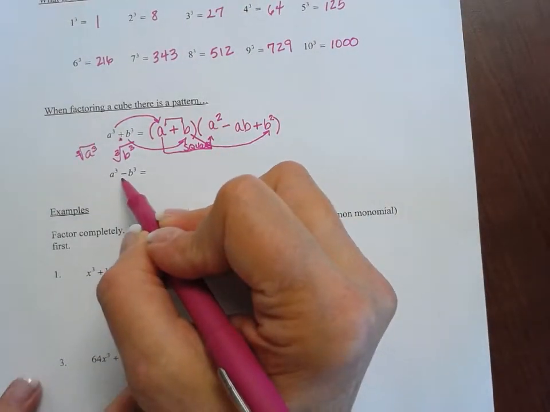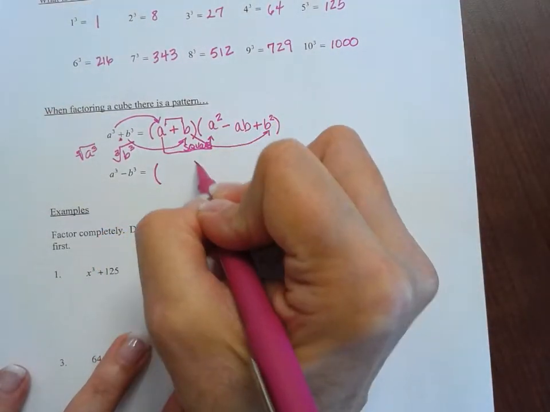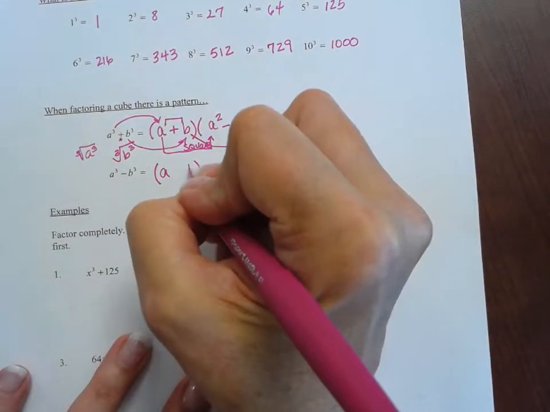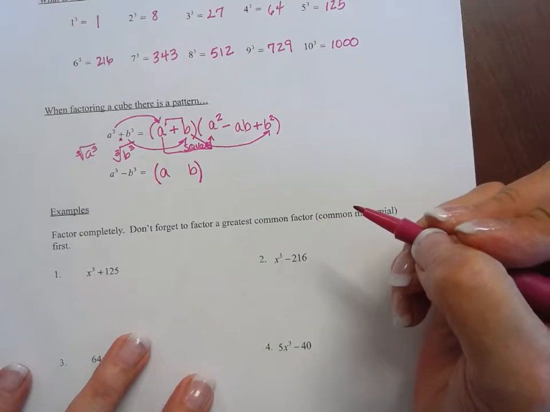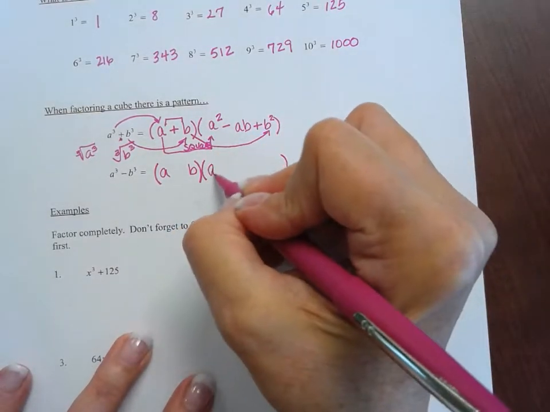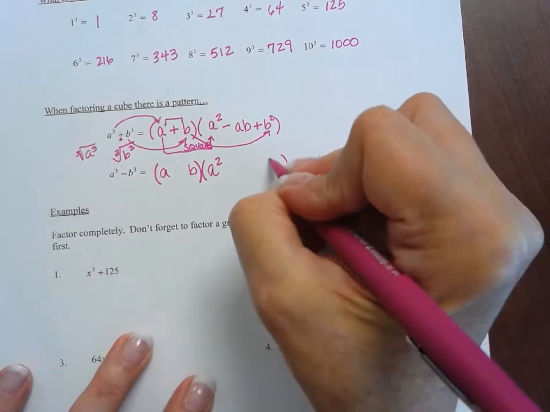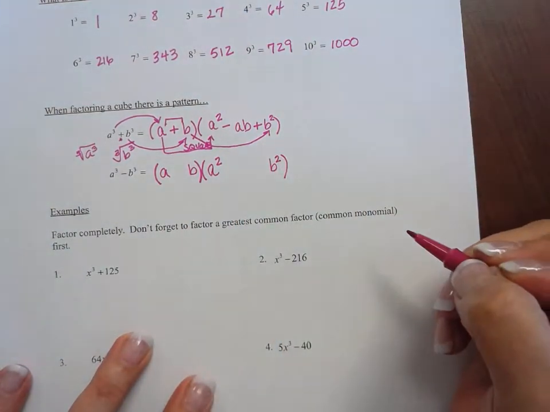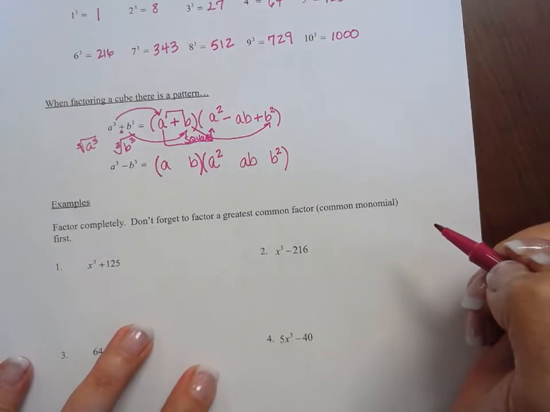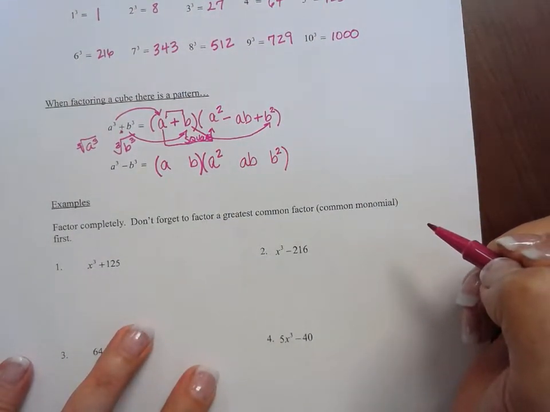If you have a negative, then the pattern always is my cube roots, so a and b, square the a, square the b, multiply them together. Okay?